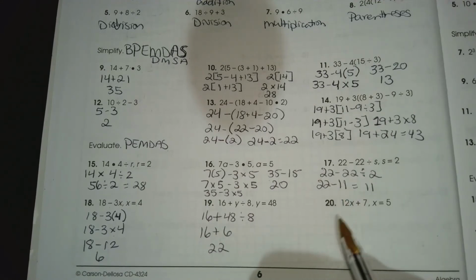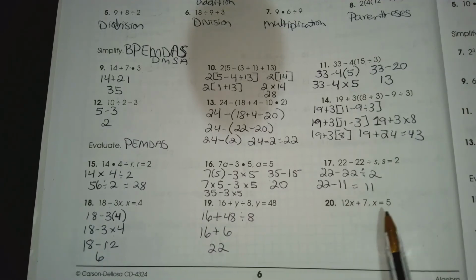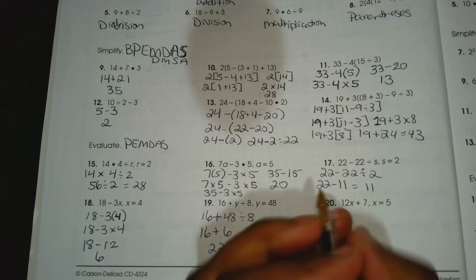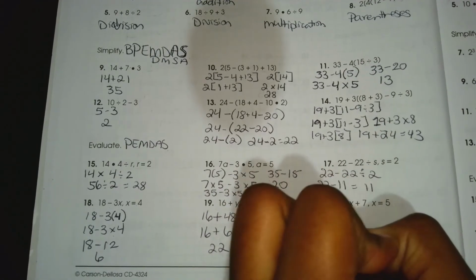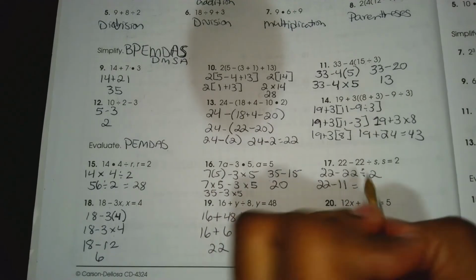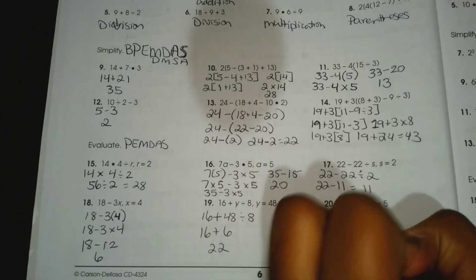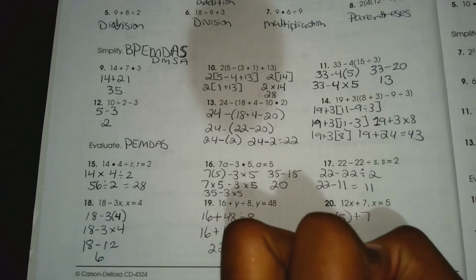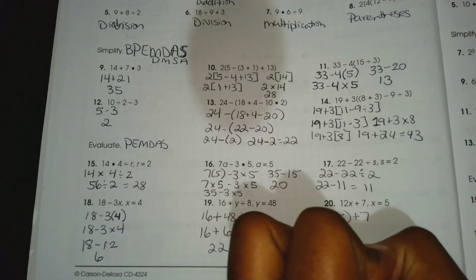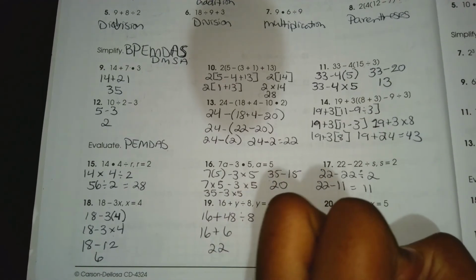Number 20, 12x, or 12 times x, plus 7, where x equals 5. Wherever you see x, you plug in 5. So 12, and we're going to put the 5 in parentheses. That's how we're going to start it off. Plus 7. Now that we know that our 5 represents our x, because we have it in parentheses, we can get rid of the parentheses to see our full operation. 12 times 5 plus 7.